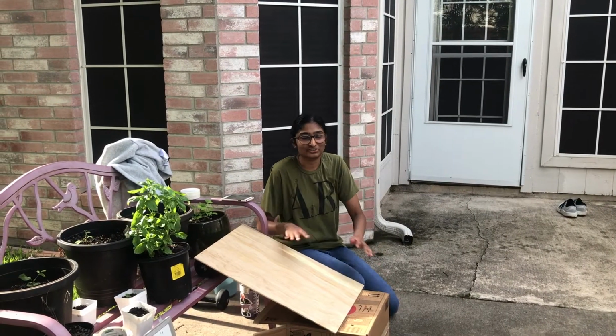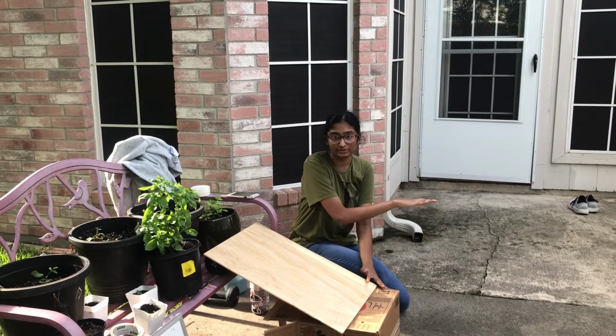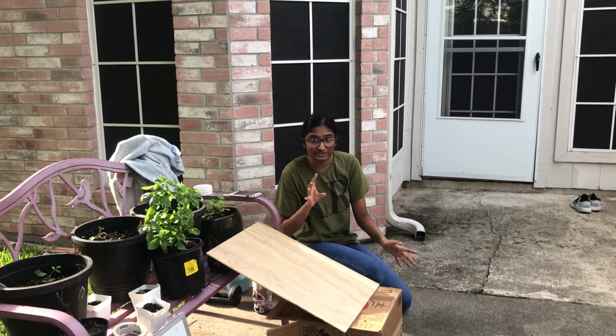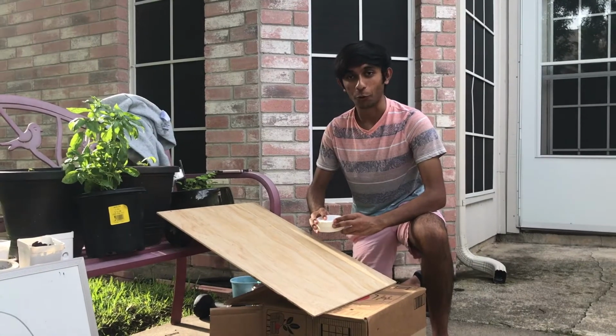Inclined plane of science. We can use it to see how objects travel on a slanted surface, as well as the different forces that they interact with on their way down. So let's get to work.